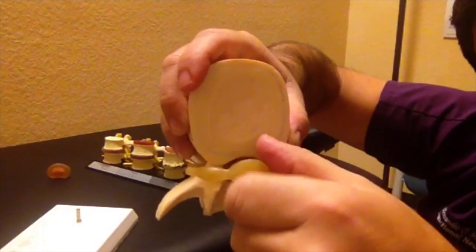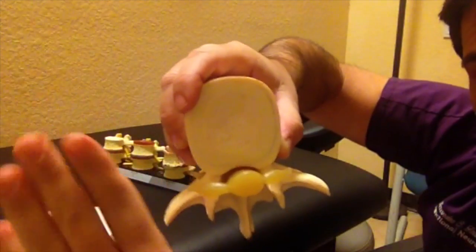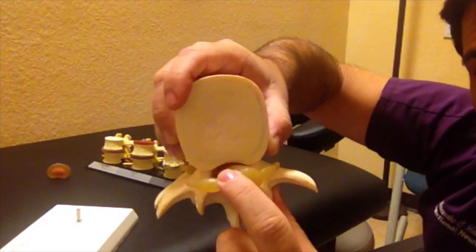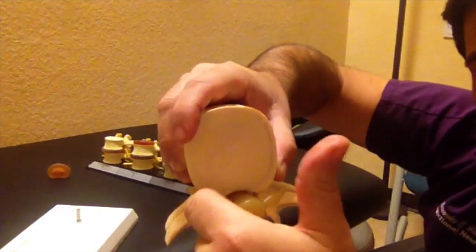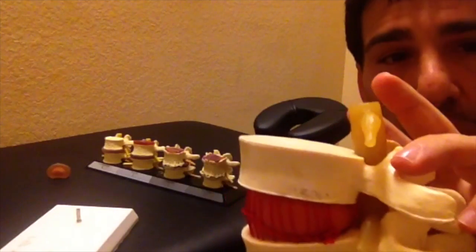Remember, we see it displaced down. This is the left of the MRI, this is the right, and we see it displaced to the right with the herniation down onto this side. I hope this clears it up a little bit more.